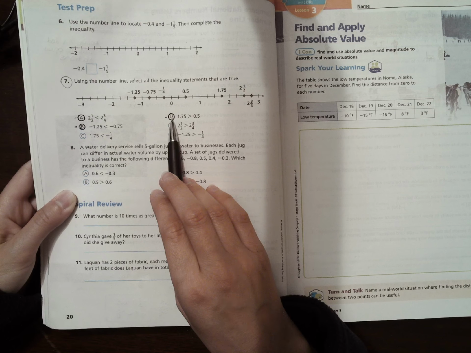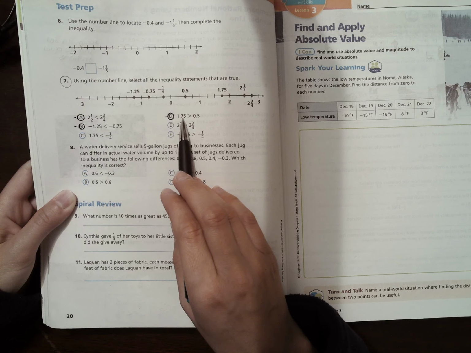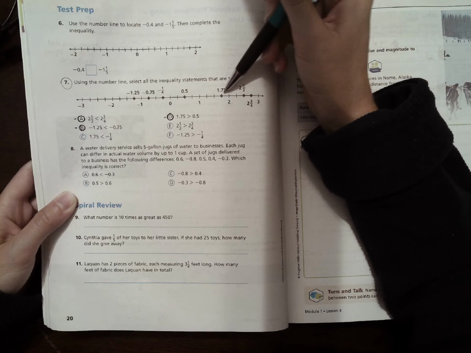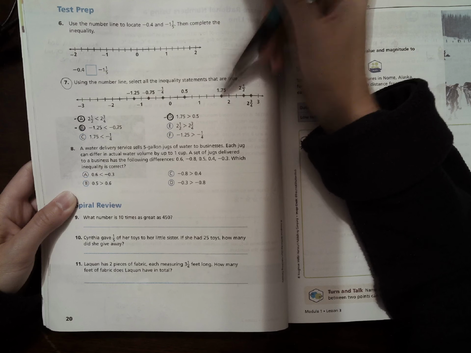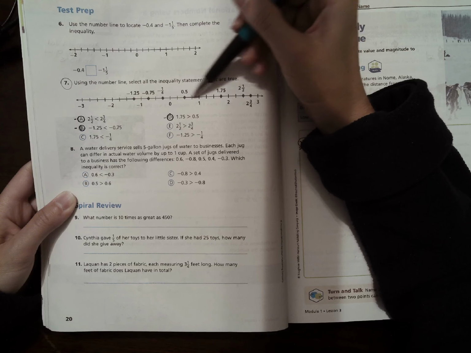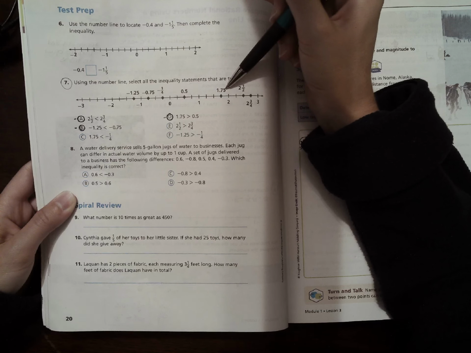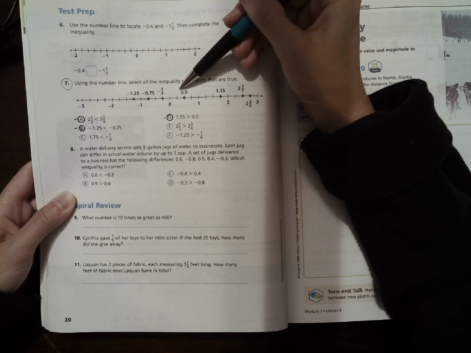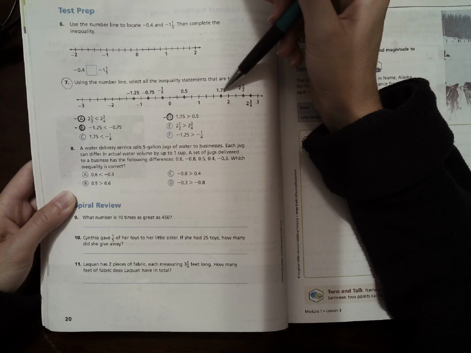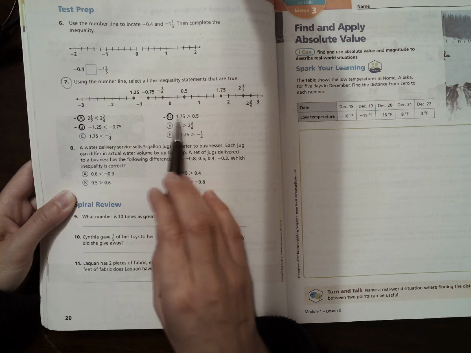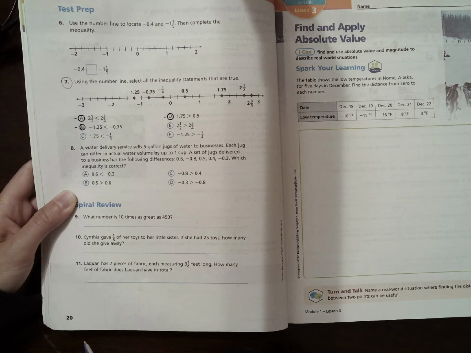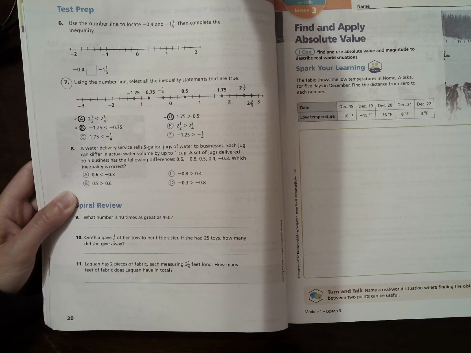Answer choice D is also correct. 1 75/100 is greater than 5/10. So we take a look at 1 75/100 on the number line compared to 5/10. 5/10 is to the left of 1 75/100, so that means 5/10 is smaller, and 1 75/100 is greater. So 1 75/100 is greater than 5/10. So answers A, B, and D are correct.